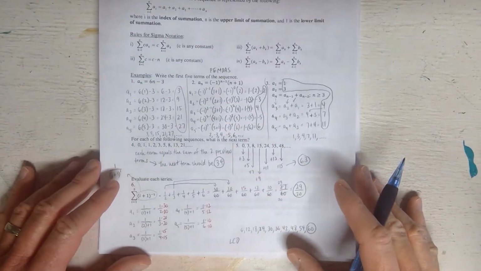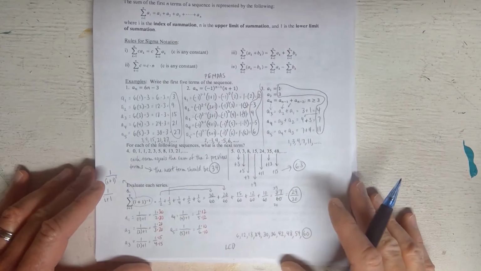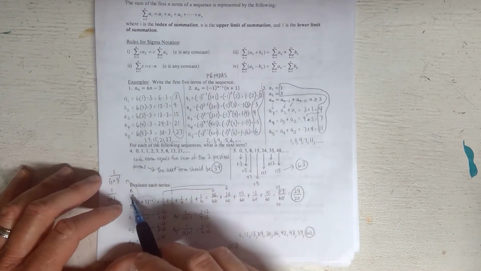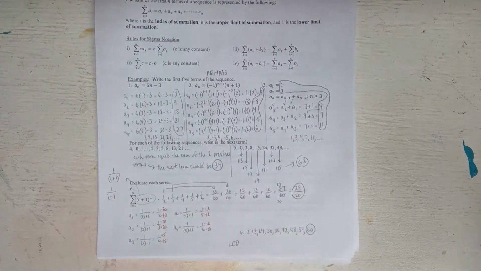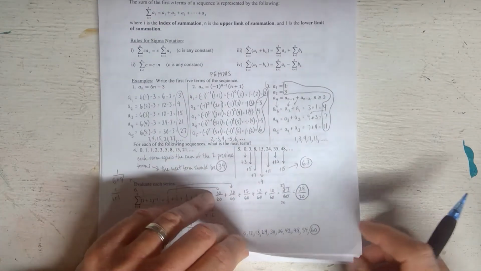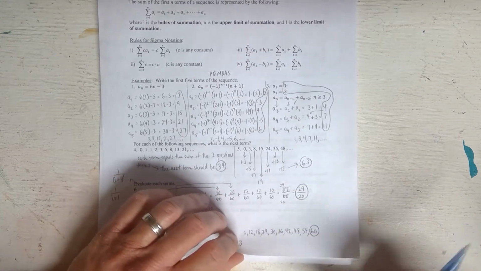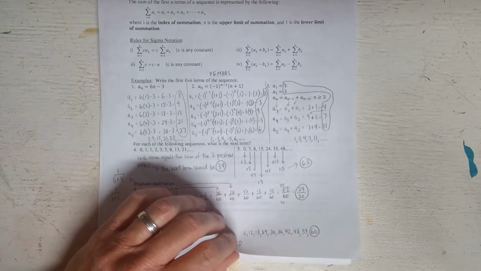We've already done the front side of the worksheet. As we turn the worksheet over to the back, we're going to look more at these problems with the sigma letter and the series where you add up a bunch of terms. So let's go ahead and flip that page over, and we'll take a look at those problems on the back.